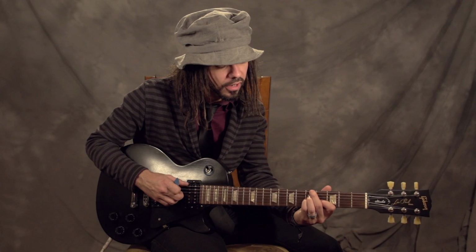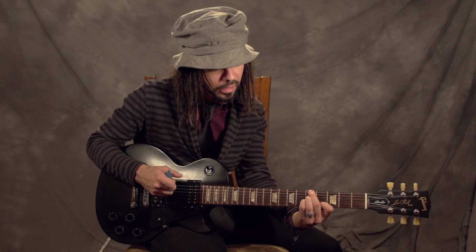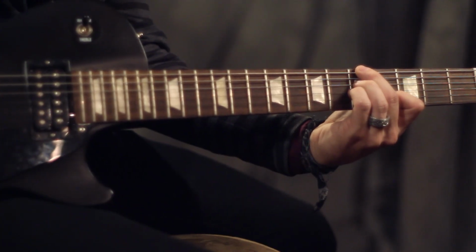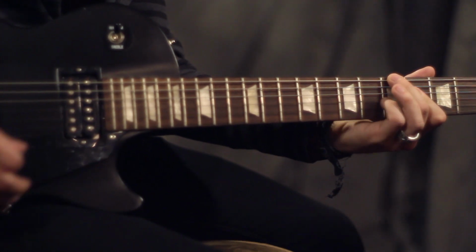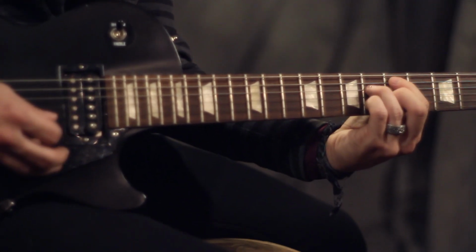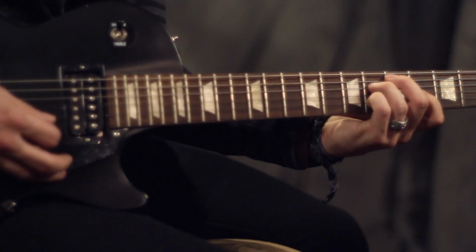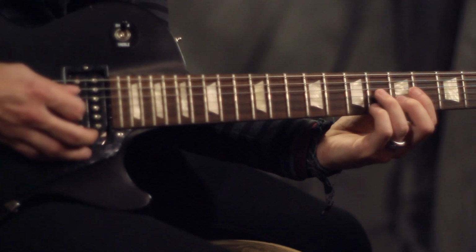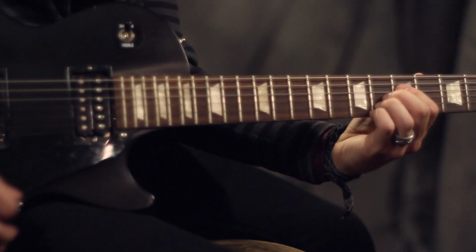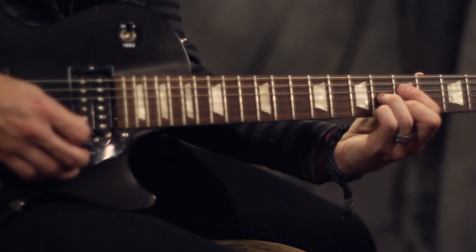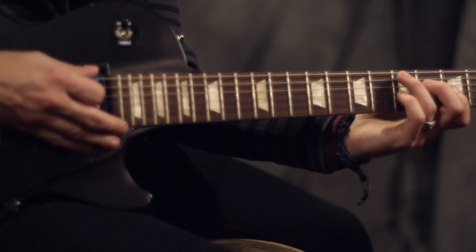And yeah, one more time, we've got half diminished, fully diminished, half diminished, fully diminished, and half diminished, fully diminished. Now the only thing left is augmented.